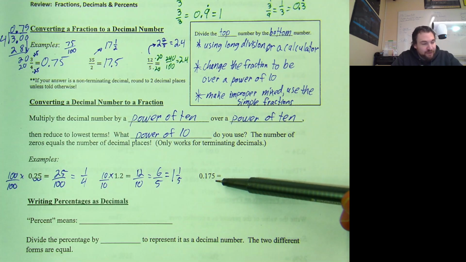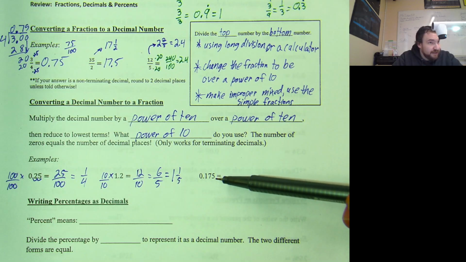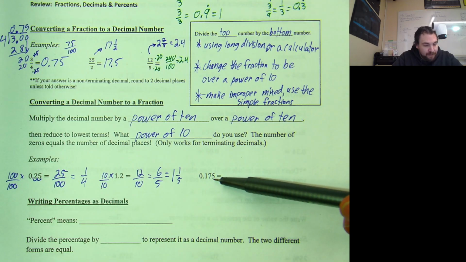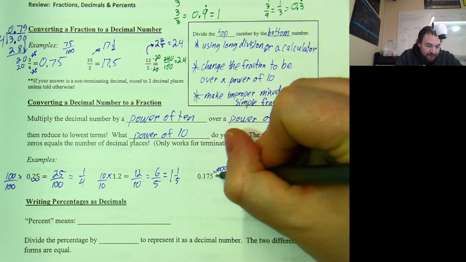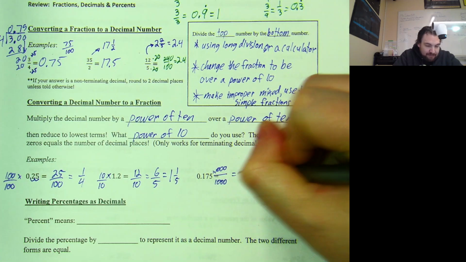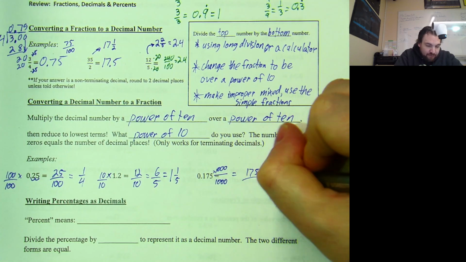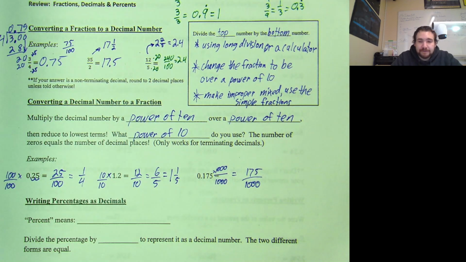How about this guy, 0.175? I multiply by 1,000. Why? Who said that? Harlan, was that you? You're correct. Why do I do that? Yeah, I need to move the decimal 1, 2, 3 times. So I'm going to multiply this thing by 1,000 over 1,000, and I'm going to get 175 over 1,000. Okay, cool. Now what do I do? It's kind of gross, isn't it? I'm going to reduce it.